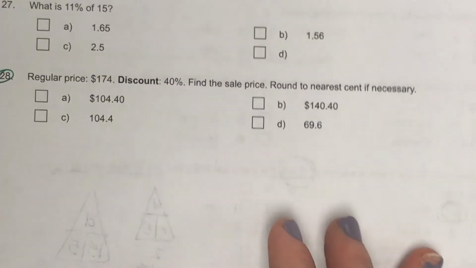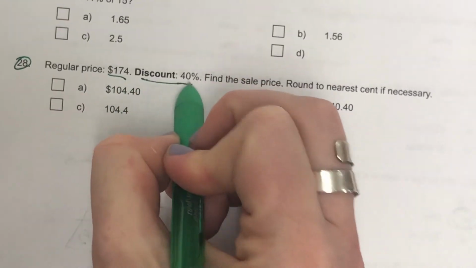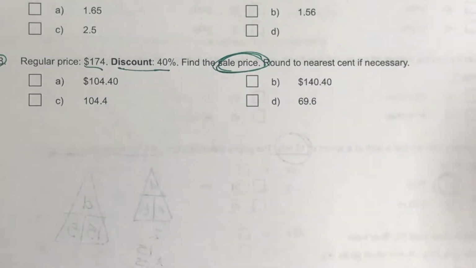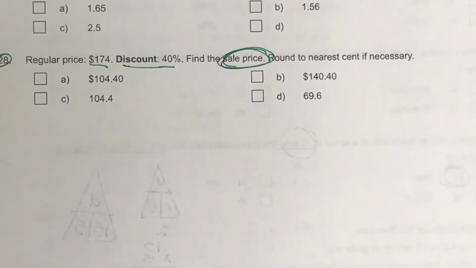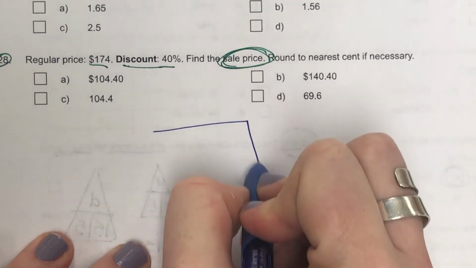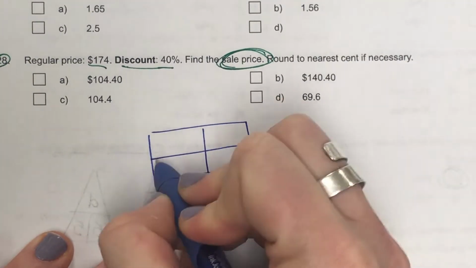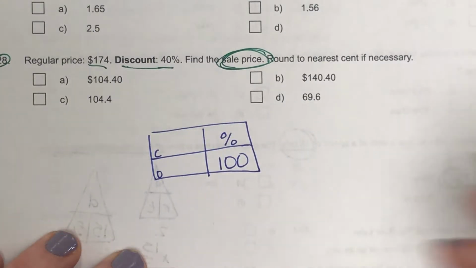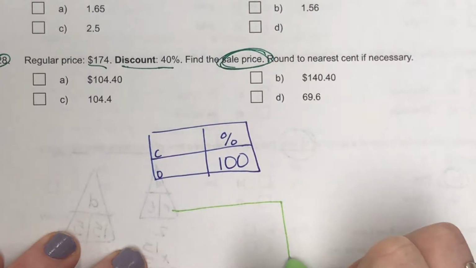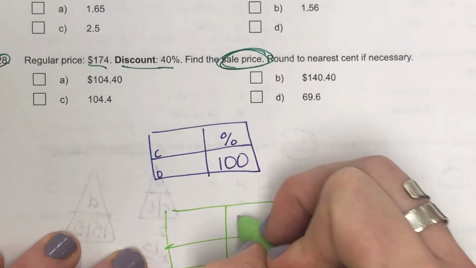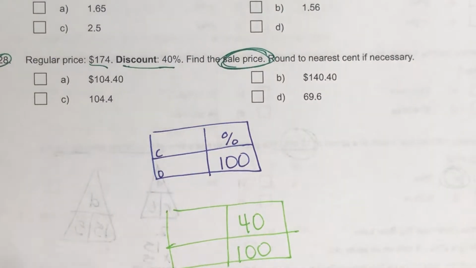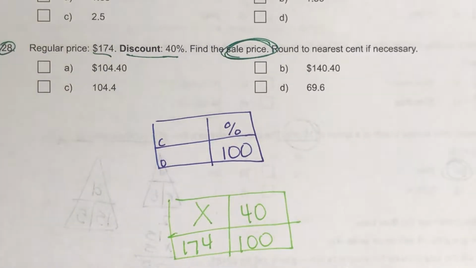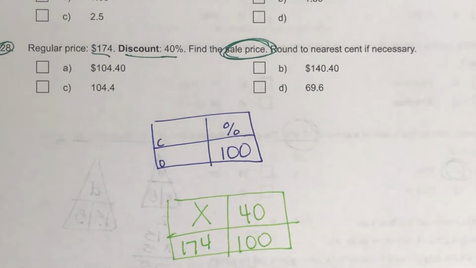Regular price was $174. The discount was 40%. Find the sale price. Right here is where it tells you I am looking for the price at the end after the discount. So don't stop early. So remember, change over original, percent over 100, okay? So I already know the percent. If I'm plugging my stuff in the correct place, I know 40% always goes over 100. And then I know regular price was $174. I do not know how much was changed yet. So again, cross multiply and divide.